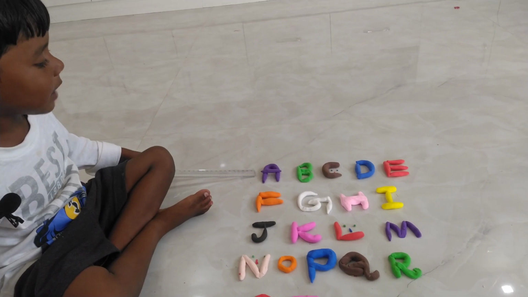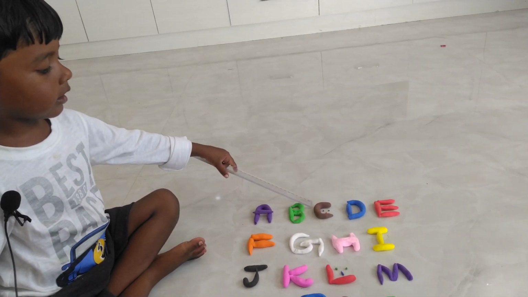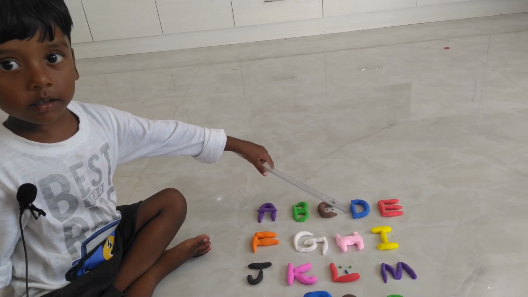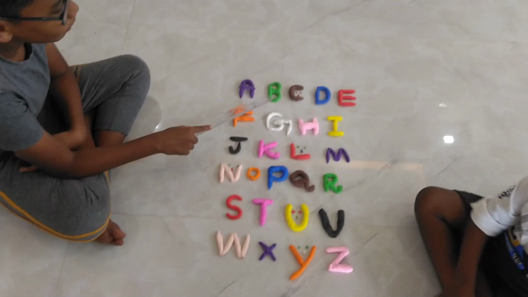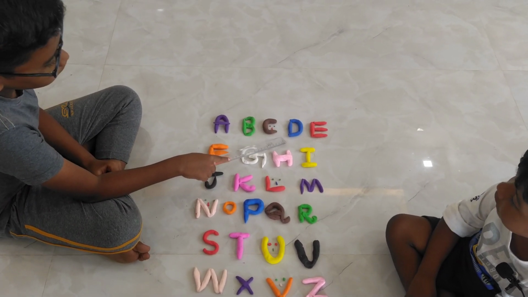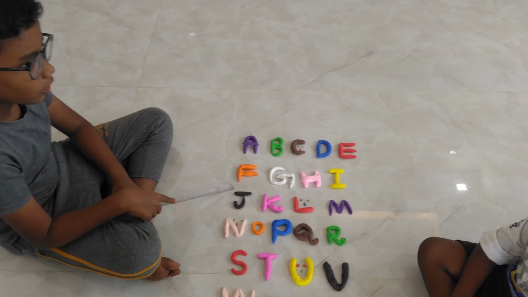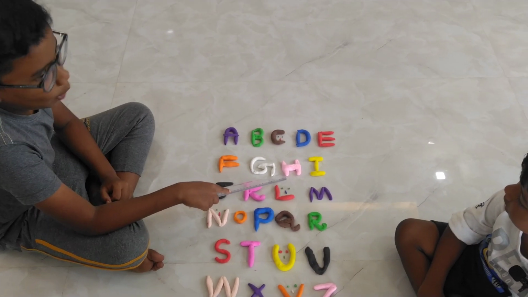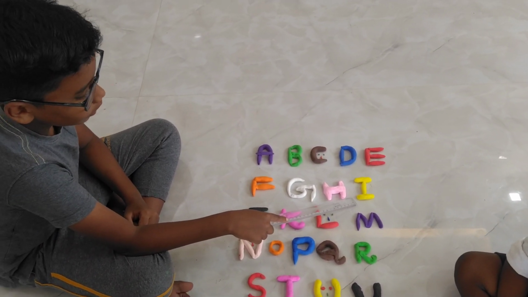A for apple. B for banana. C for cat. A for apple. B for banana. C for carrot. D for dolphin. E for elephant. F for fish. G for grape. H for hippo. I for igloo.